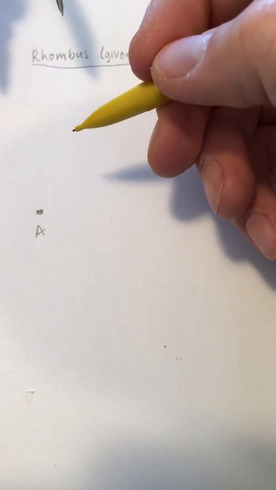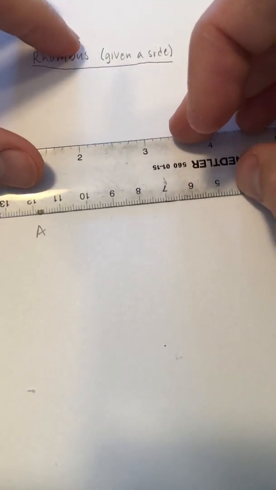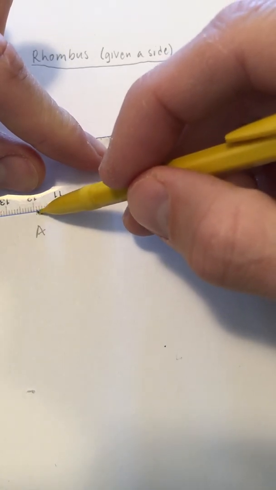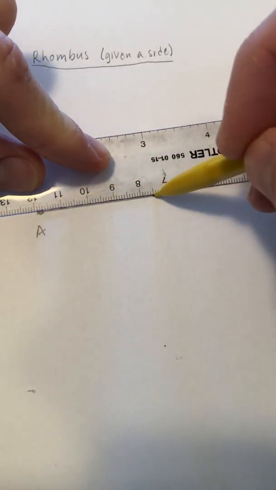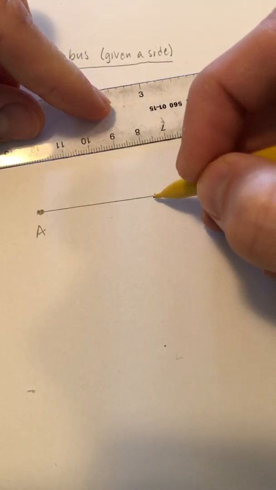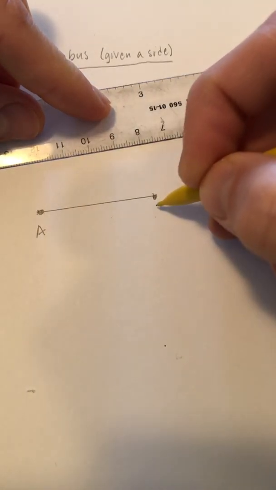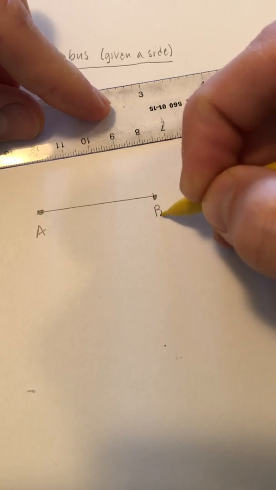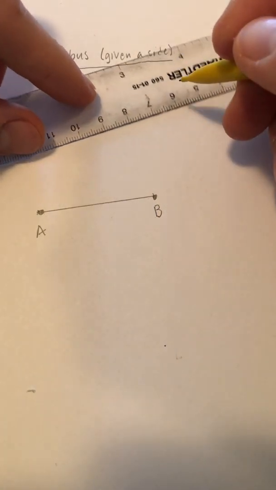Okay. And we're going to use our ruler and draw out a random side length. So you can do any side length here. Okay. And then at the end of this segment here, we have point B. Okay.